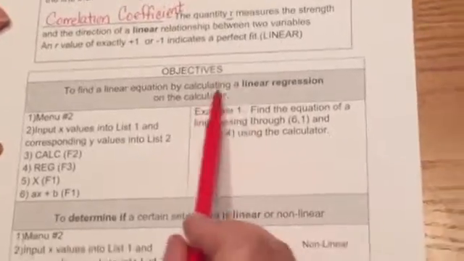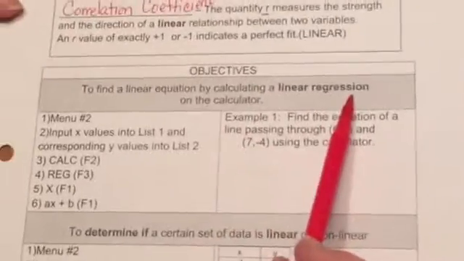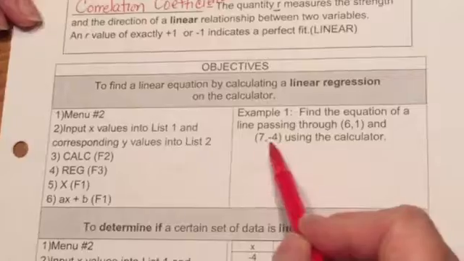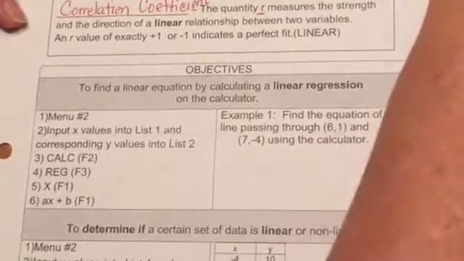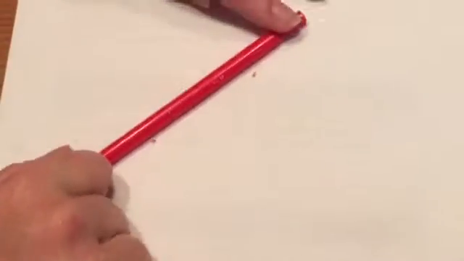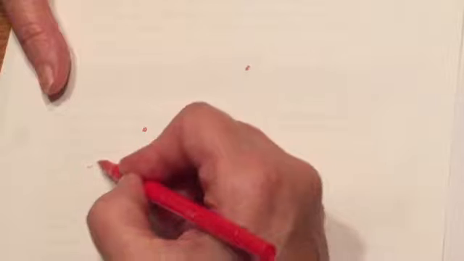Now the first thing we're going to look at is just how to do a linear regression. Now, this first example has 2 points. If I randomly pick 2 points, no matter where I put the 2 points, I'm always going to have a line that goes through them. 2 points are going to be linear.